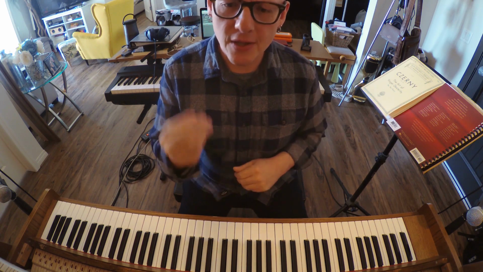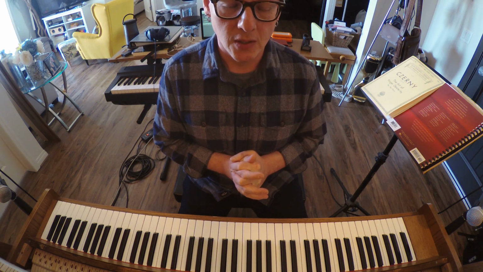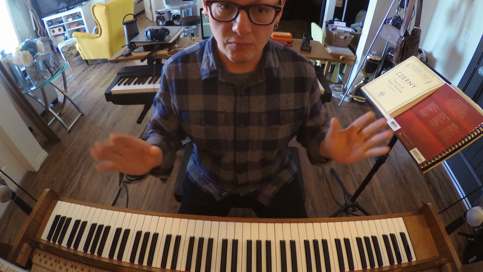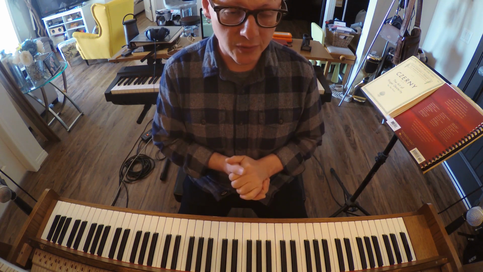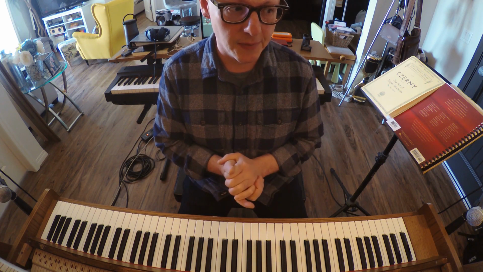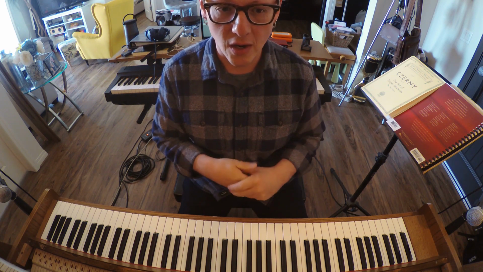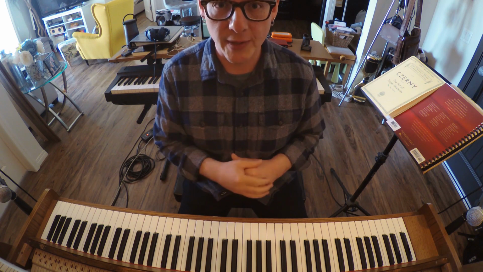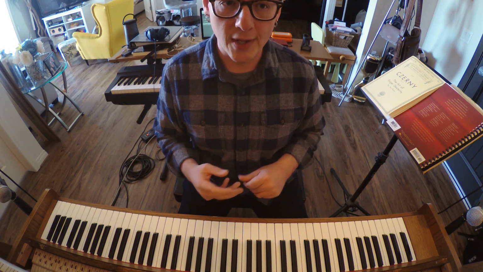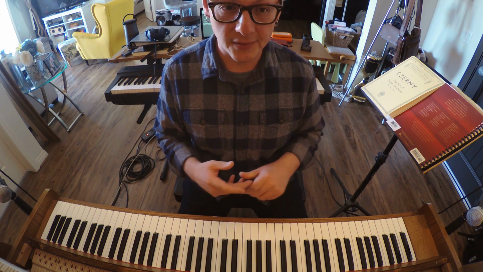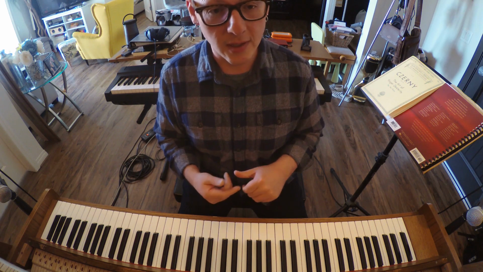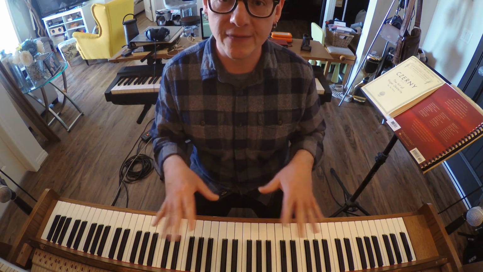We have only 3 functions in music. That means that any chord you find in music is performing only one function of 3 that we have. And one is subdominant, the other one is dominant, and the last one is relief.